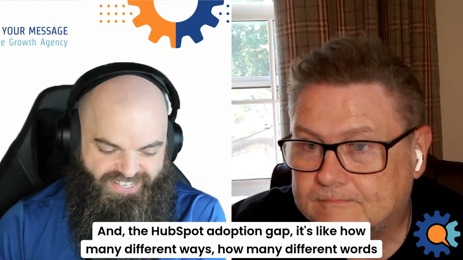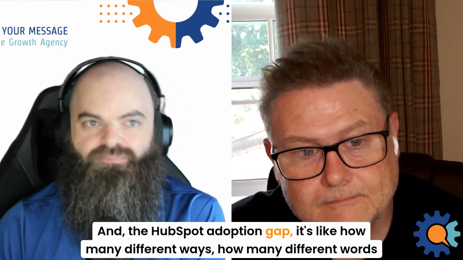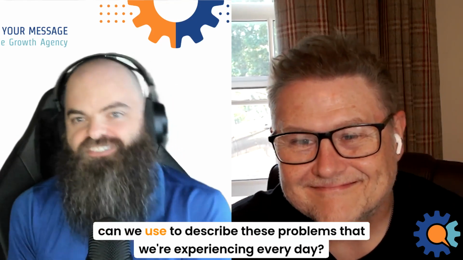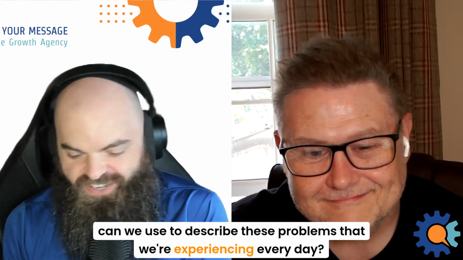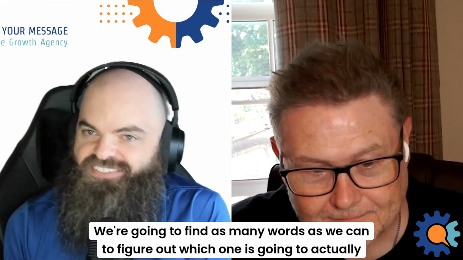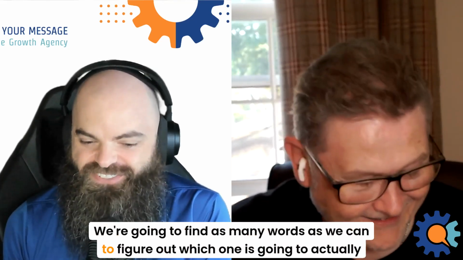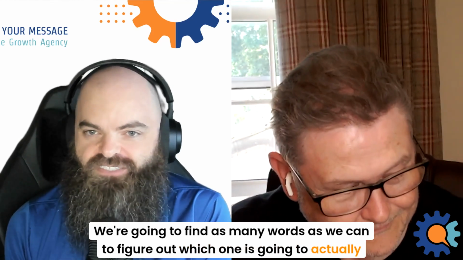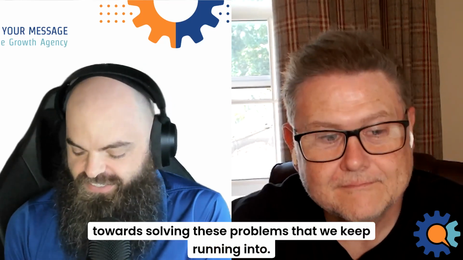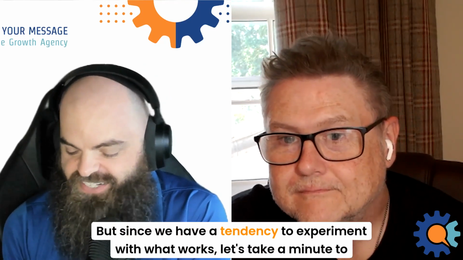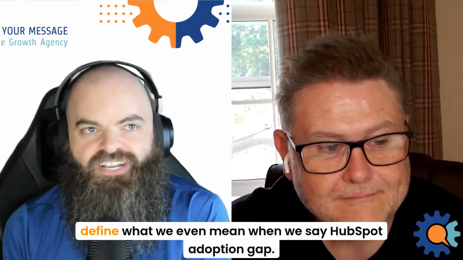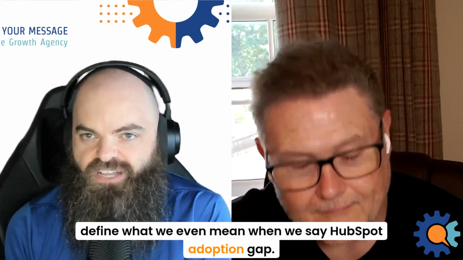And the HubSpot adoption gap. How many different words can we use to describe these problems that we're experiencing every day? Since we're okay at the marketing stuff, we're going to find as many words as we can to figure out which one is going to actually work towards solving these problems that we keep running into. Since we have a tendency to experiment with what works, let's take a minute to define what we even mean when we say HubSpot adoption gap.